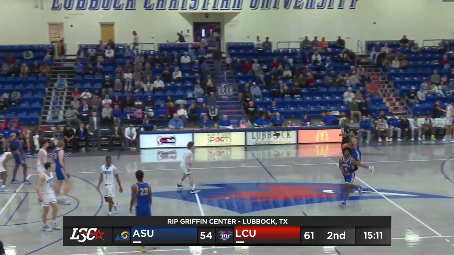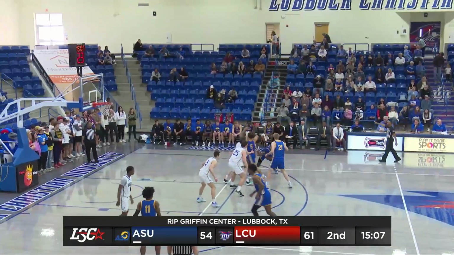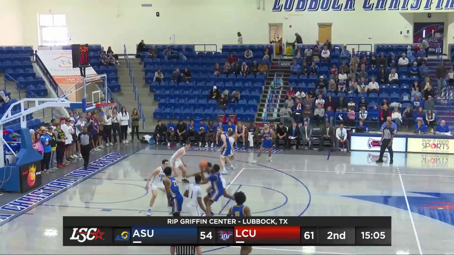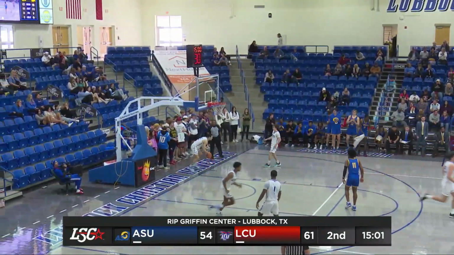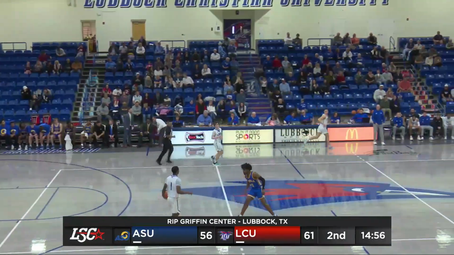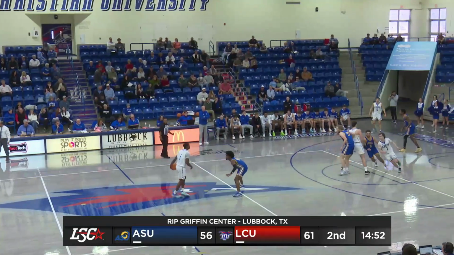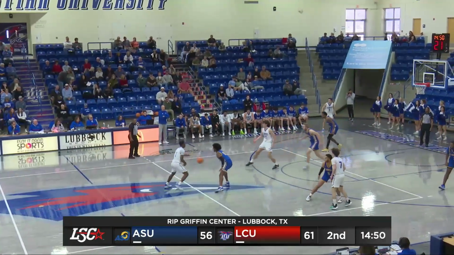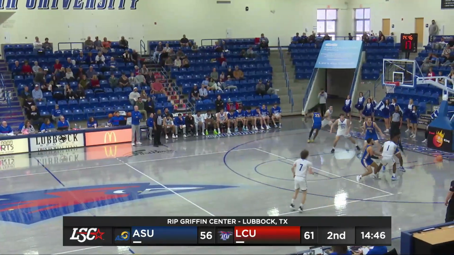Angelo State basketball. Schaap's leading 61-54. We're 15 minutes left to go in the game. And nice drive and stop and pop by Embry Simpson. And offensively, the star for Angelo is Embry Simpson now with 24.